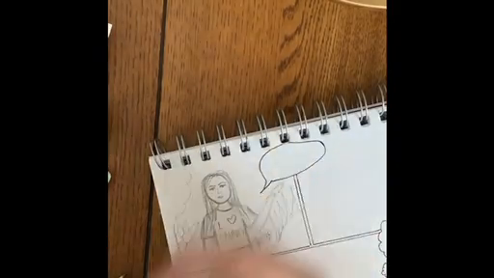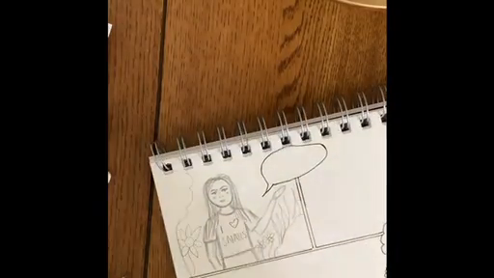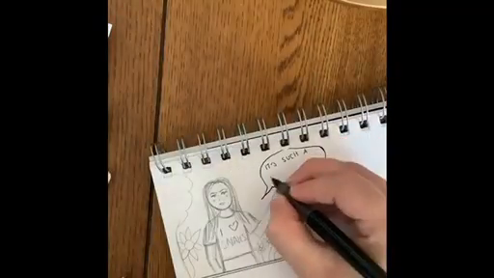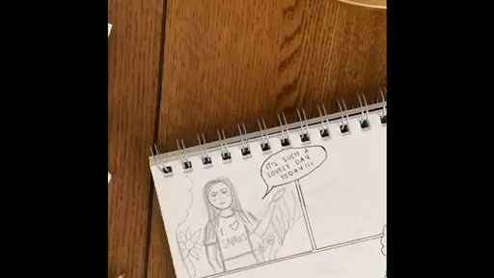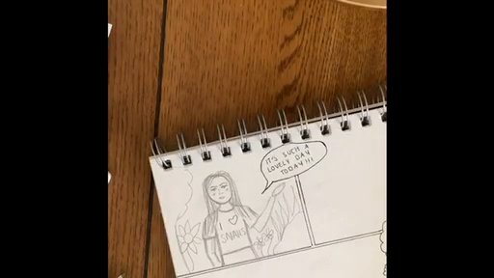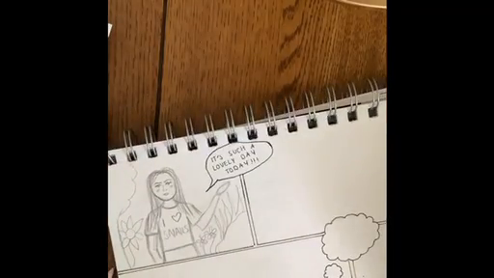And I think the backgrounds can be really fun to design as well. You can put as much detail in as you want, or you could just do blocks of colour as the background. So the speech bit that I put to start with: it is such a lovely day today. So that's what she's saying at the start before she finds the snail in her garden.